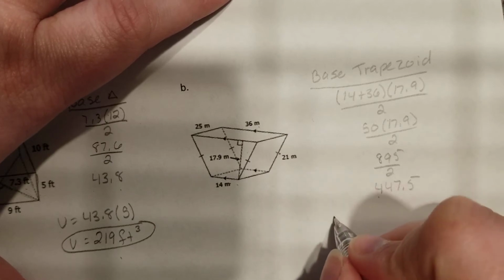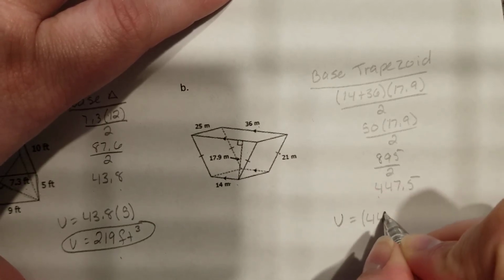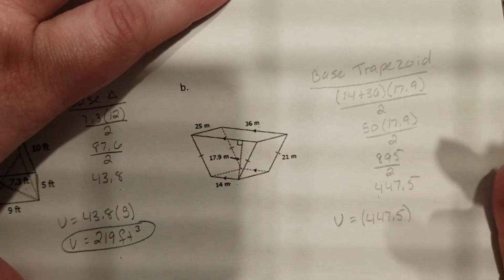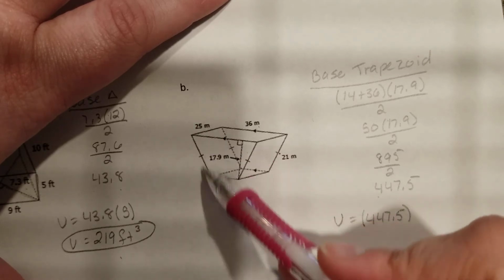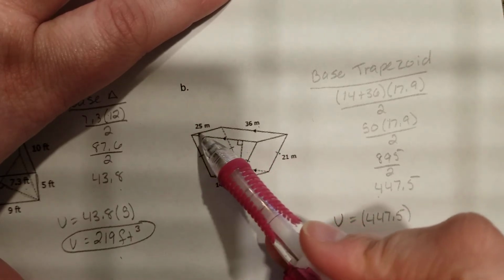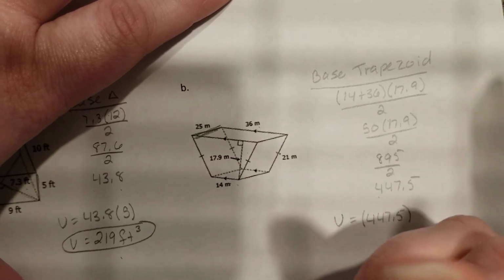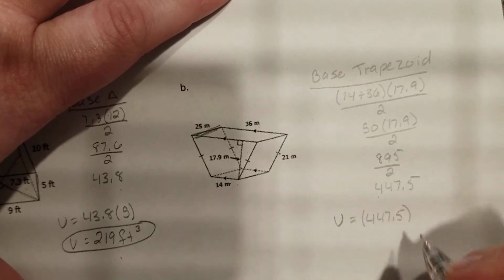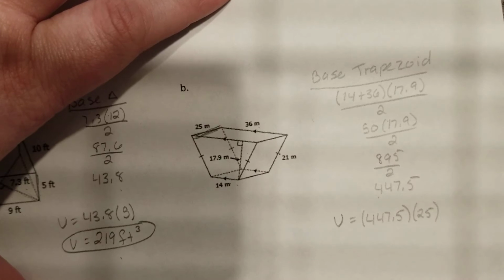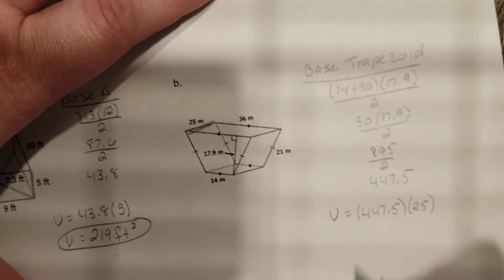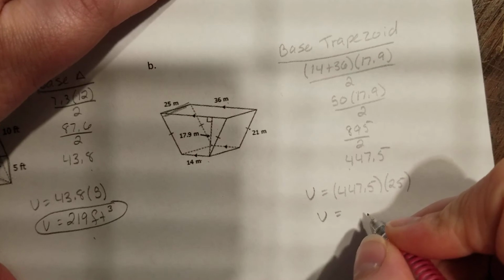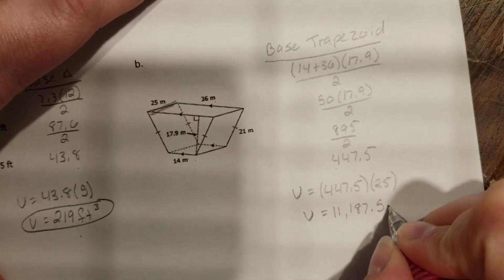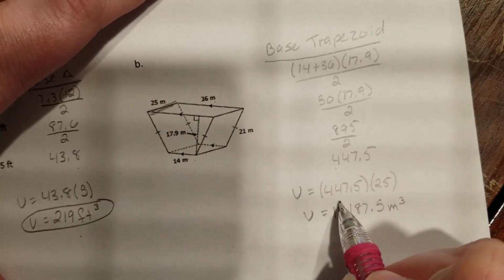Now to find the volume, we take the area of our base, 447.5, and multiply it by the height of our prism. Remember, since the base is the trapezoid, if we laid it down on the face of the trapezoid, this is going to be our height because it gives the width of our prism. So we're going to multiply this by 25. The volume of this trapezoidal prism is 11,187.5 meters cubed. And there we go.